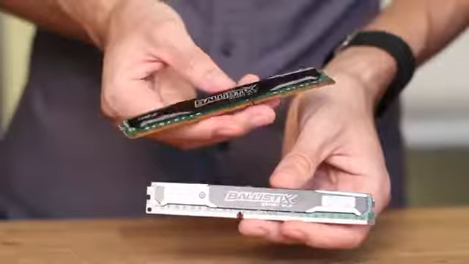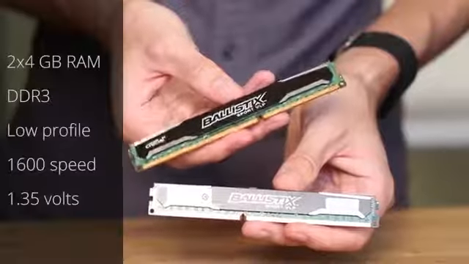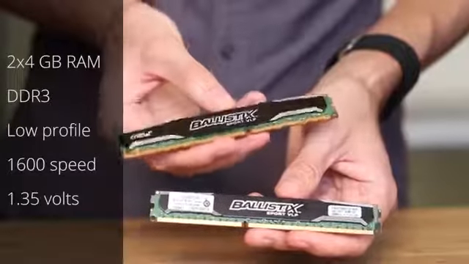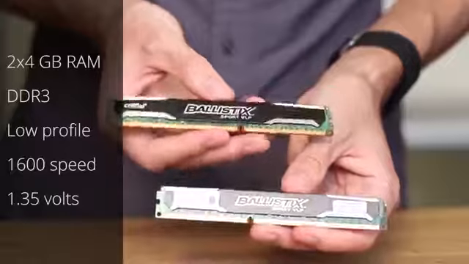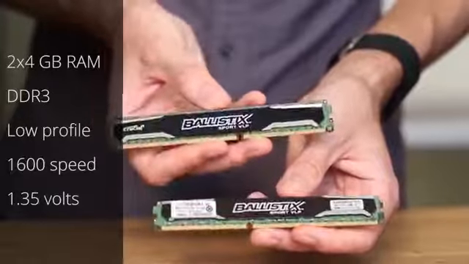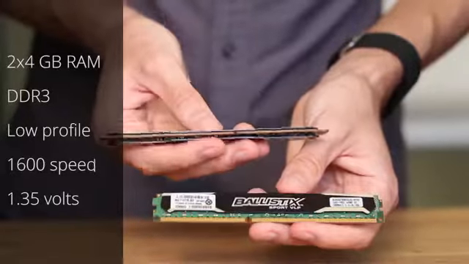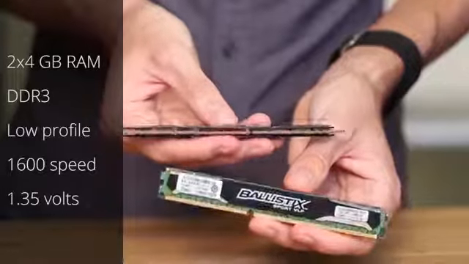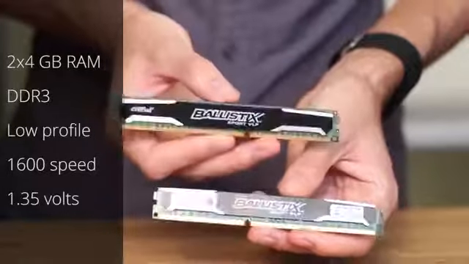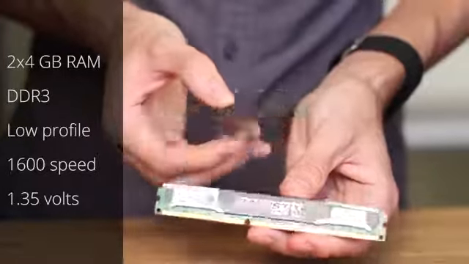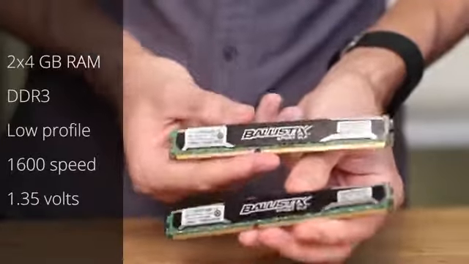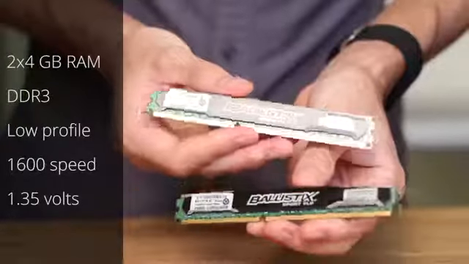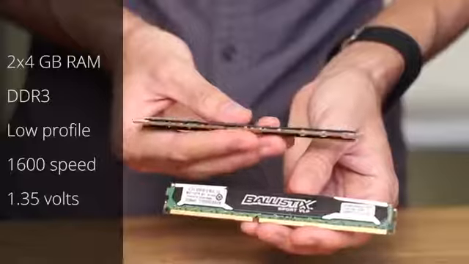Let's take a look at some of these RAM sticks so that we can talk about the fun stuff, numbers. These are 2 sticks of Crucial Ballistix low voltage, low profile DDR3 RAM from one of our office computers. Each stick is 4 GB, giving us a total of 8 GB in our system. They have a speed of 1600 megatransfers per second, and they're designed to run on 1.35 volts instead of the standard 1.5 volts for DDR3, which decreases heat and power use a bit.